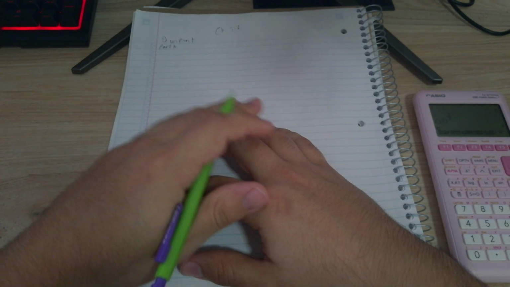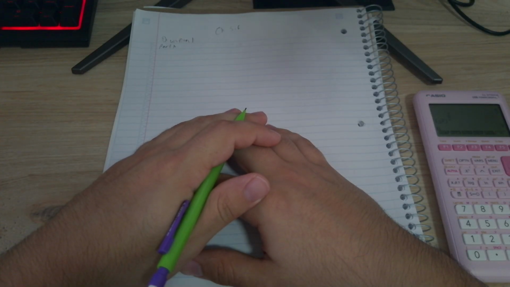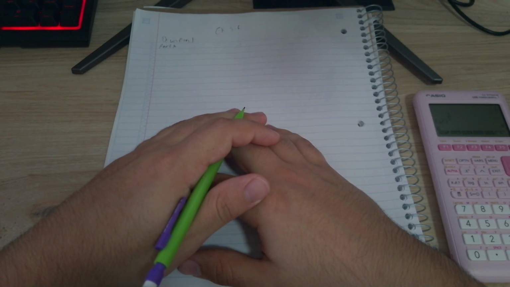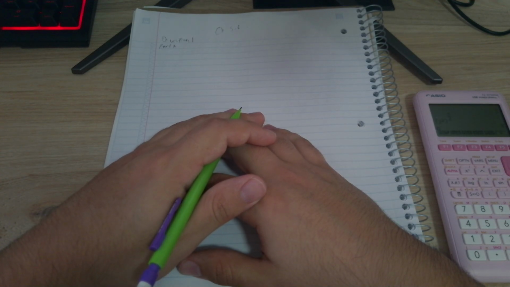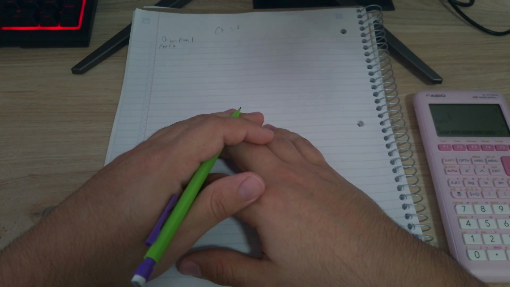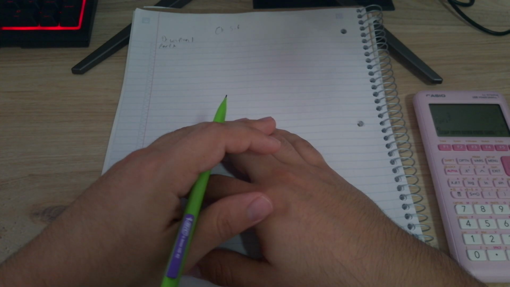it's going to be asking us about pulling on a crate using a rope, except the rope is at an angle of 20 degrees above the horizontal. The weight of the crate is 325 newtons, and the coefficient of kinetic friction between the crate and the floor is 0.250. And it's going to ask us, what must be the tension of the rope to make the crate move at a constant velocity?